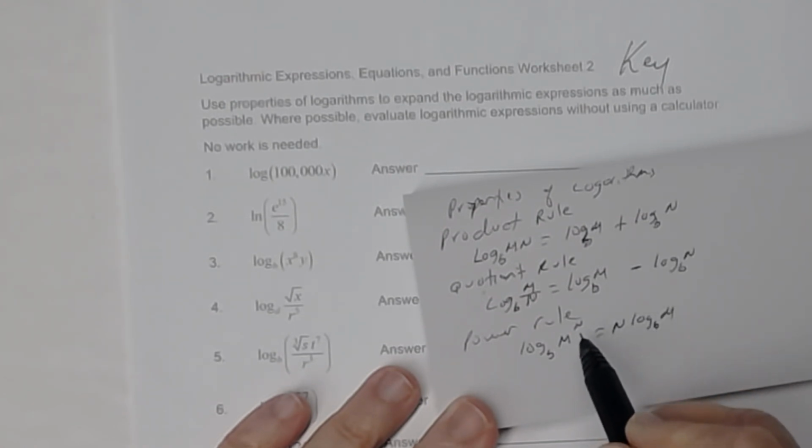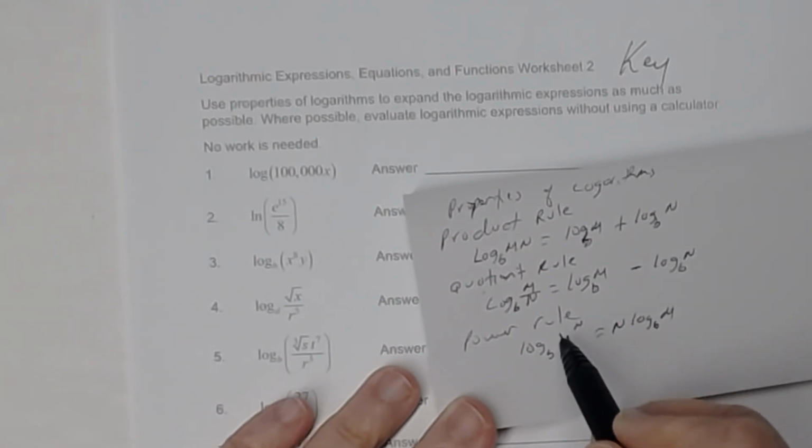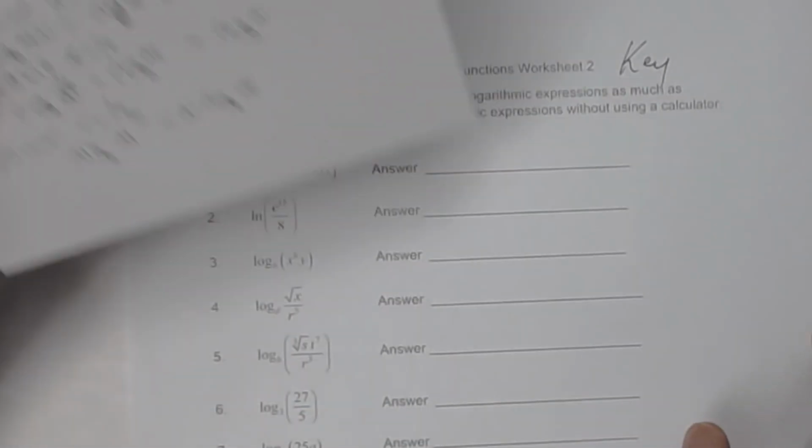All right, now keep in mind, as long as the exponent applies to only that base right here. Okay, so now let's look at number one.